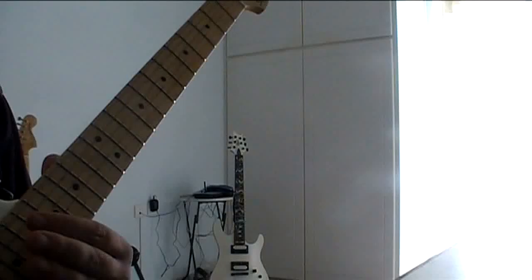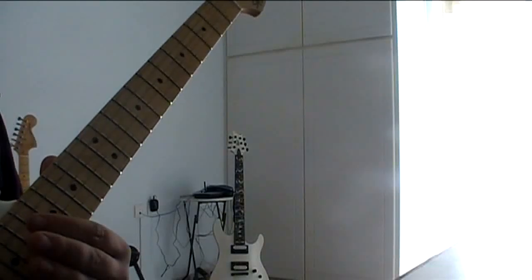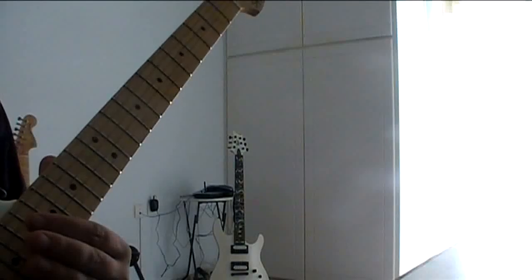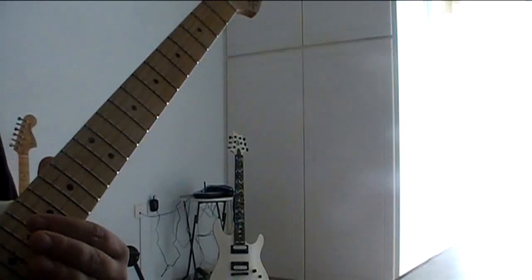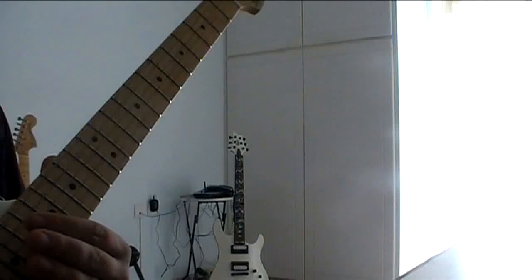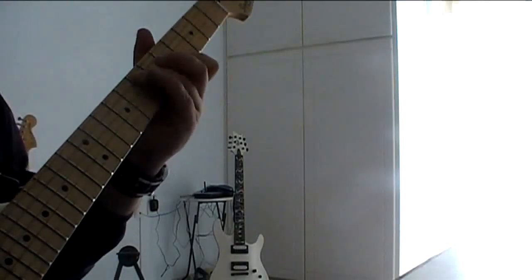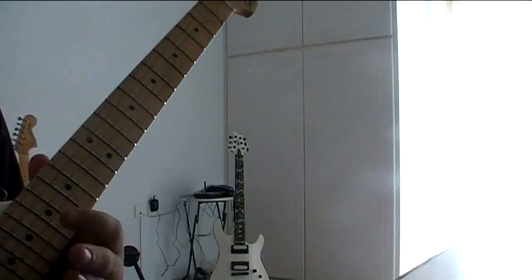Why? Because over those things you will try and superimpose every knowledge you have of the guitar fretboard, of the theory, of everything. So for example, we have two E's.